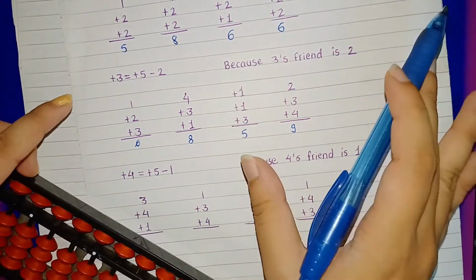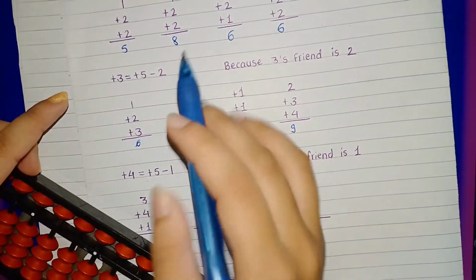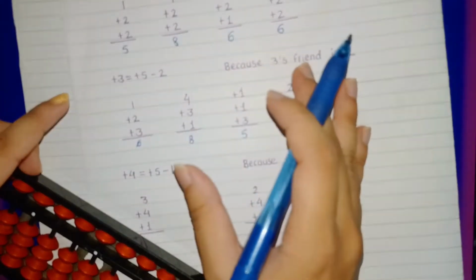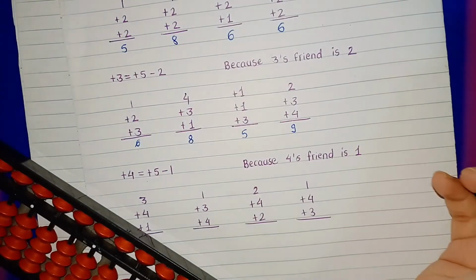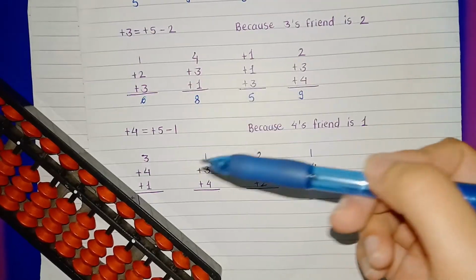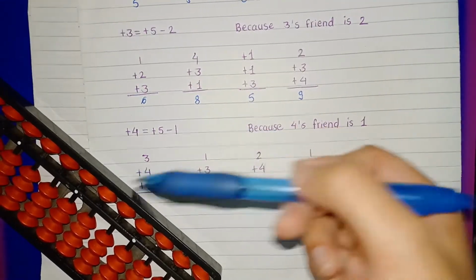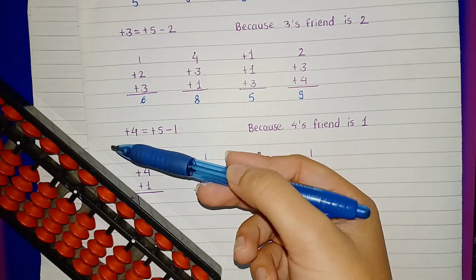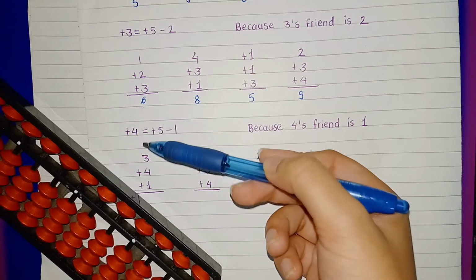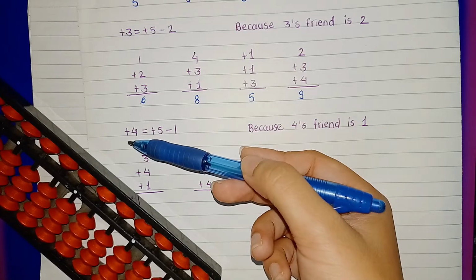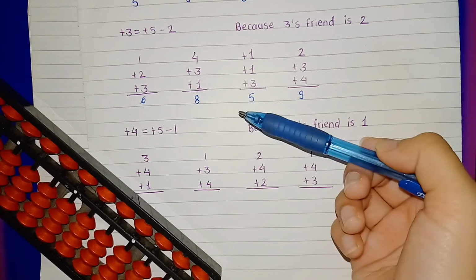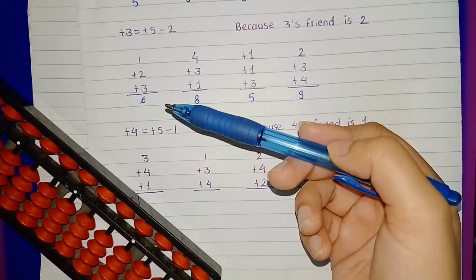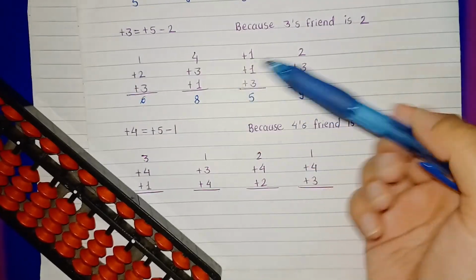So this was quite simple, means the rules are same, just understand the concept. And the last rule for addition of the small friends is adding 4. If we don't have sufficient space to add 4, simply add the boss and subtract 4's friend. What is 4's friend? 1. Just like the other rules we have seen before, it's similar to that.